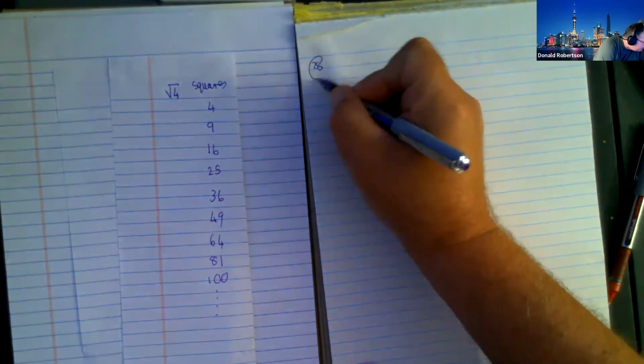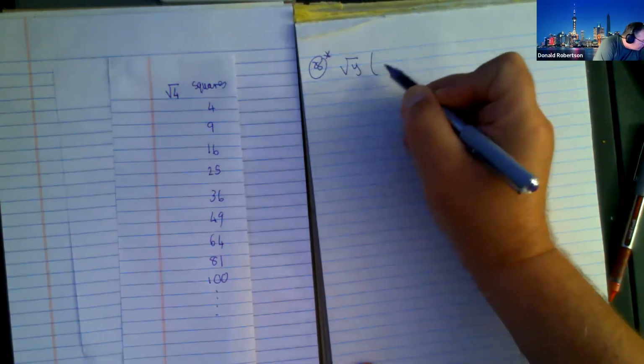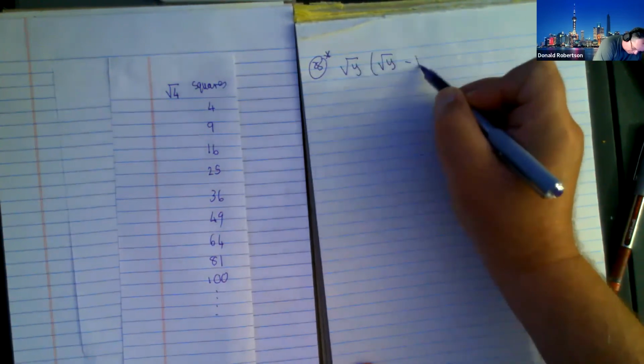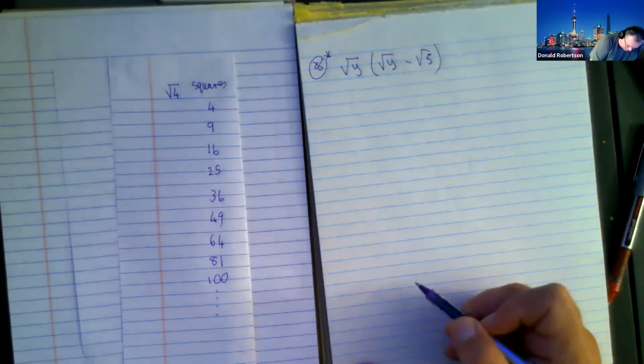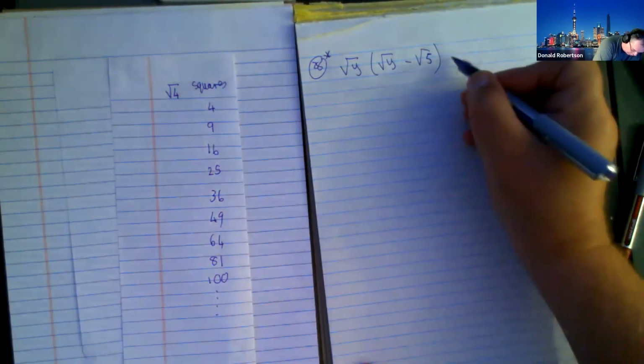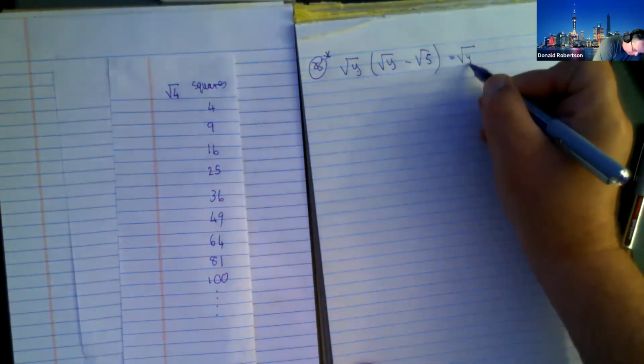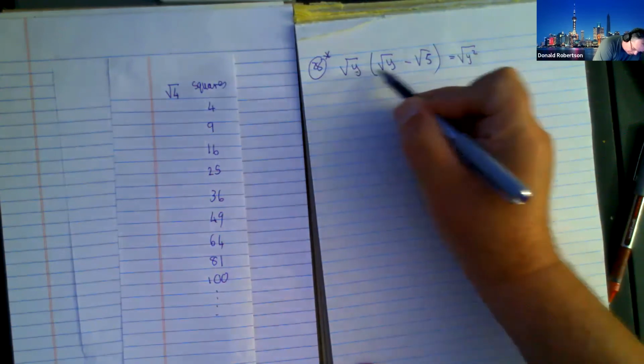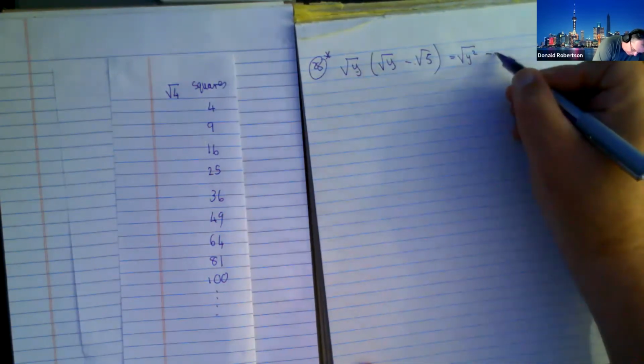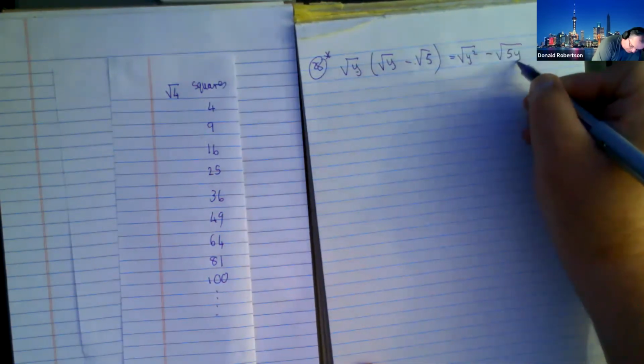So next one we will do is 28. And this time we have the square root of y times the square root of y, take away the square root of 5. And we'll multiply. The square root of y times the square root of y gets me the square root of y squared. And that times that gets me negative the square root of 5y.